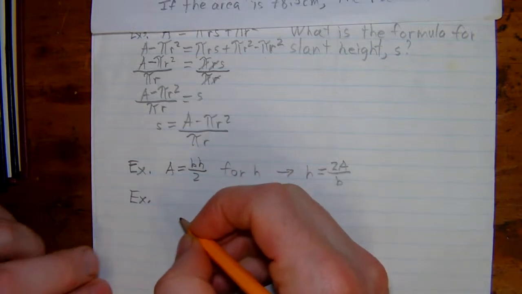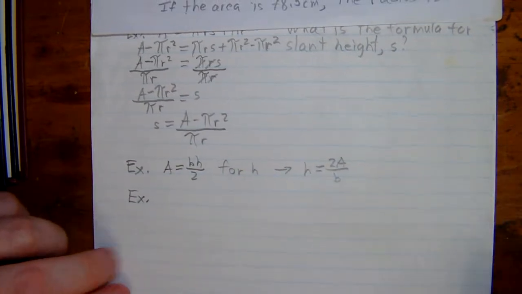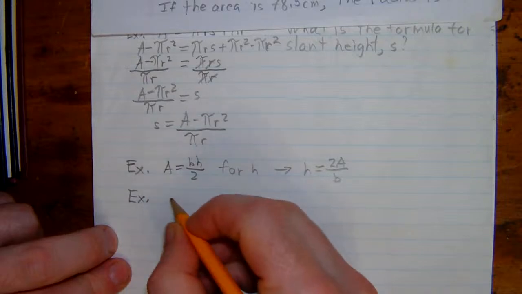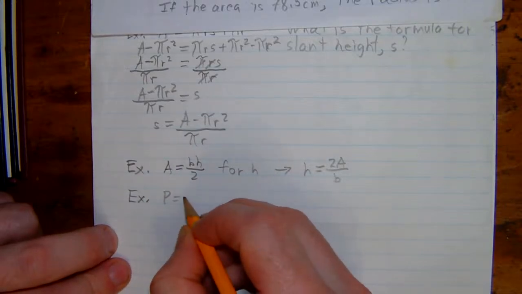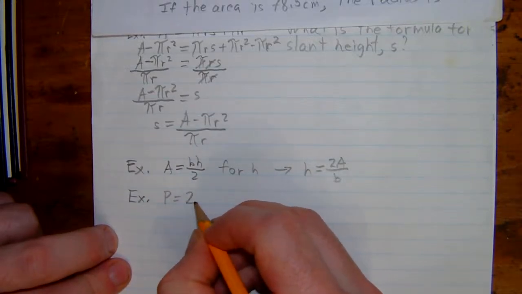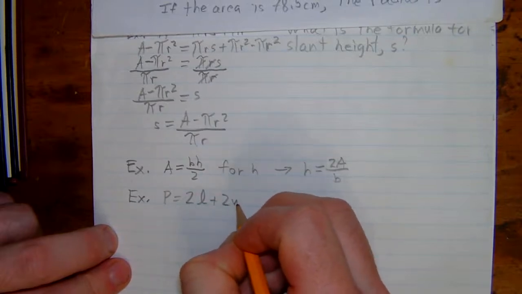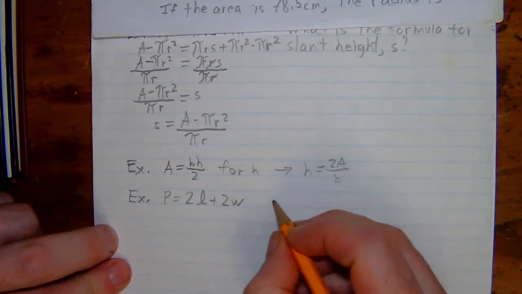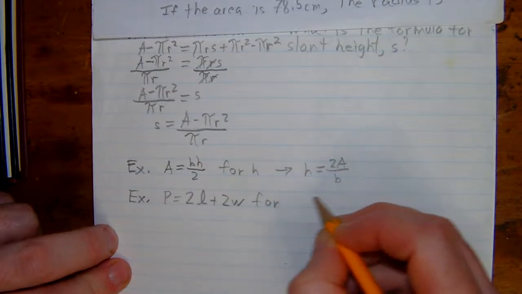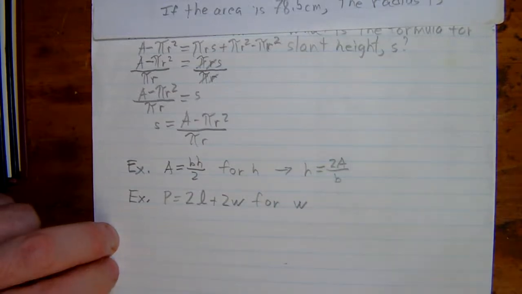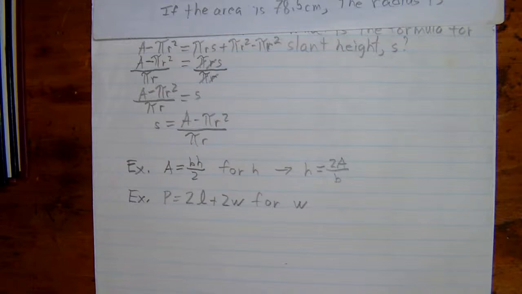So for this one, we're going to look at perimeter of a rectangle. So perimeter equals twice the length plus twice the width. And we'd like to rearrange this one for the width. So if we have the perimeter and the length of a rectangle, how do we find the width? What's our formula? So give that a try. And once again, once you have an answer, please type it into the chat. And that way we'll know when people have had time to do it.